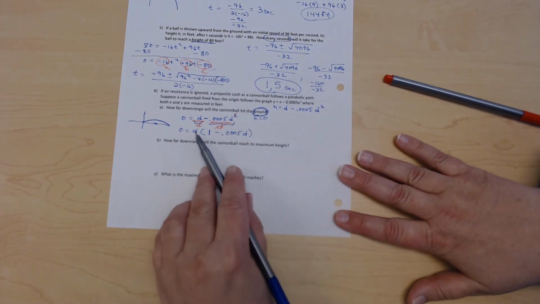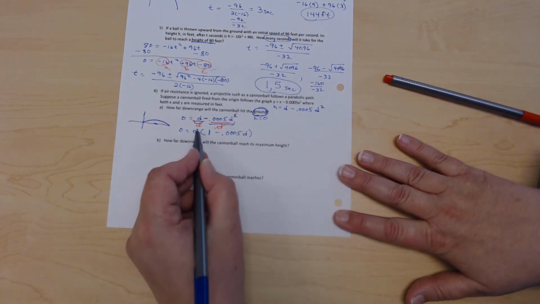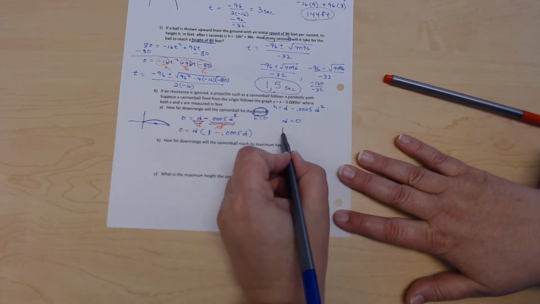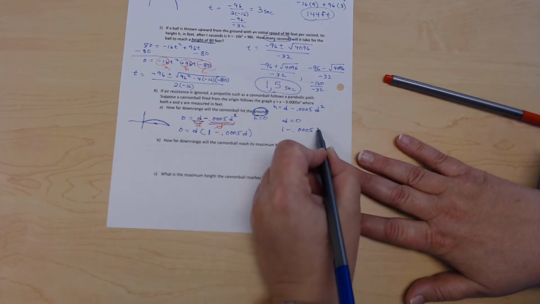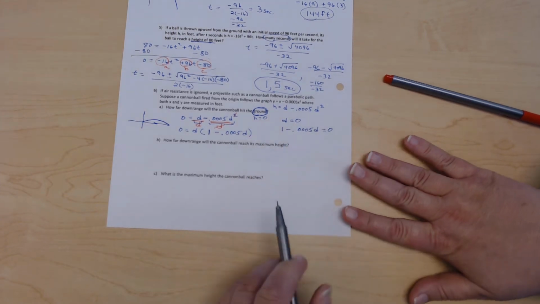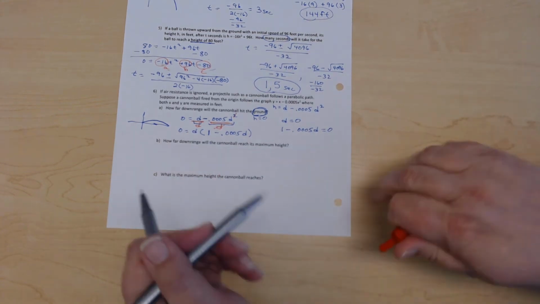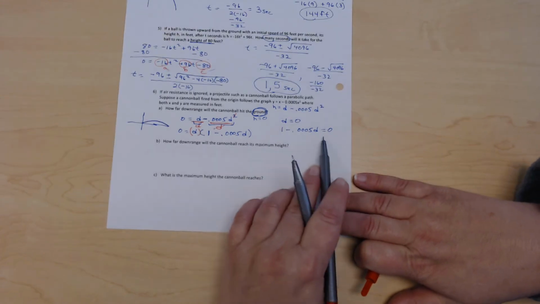Either d equals 0, or 1 minus 0.0005 d equals 0. If you're multiplying and your answer is 0, then one of the factors is 0. There's kind of a parenthesis around the d, so this equals 0 or this equals 0.